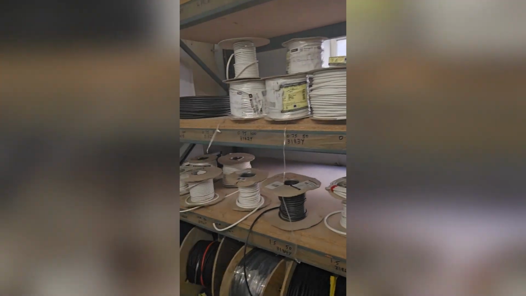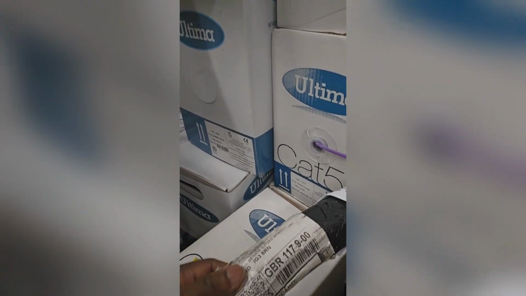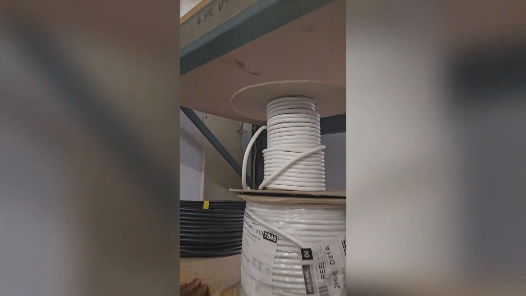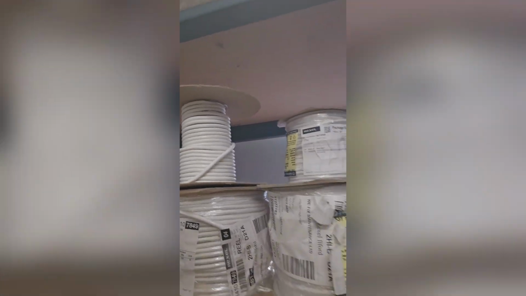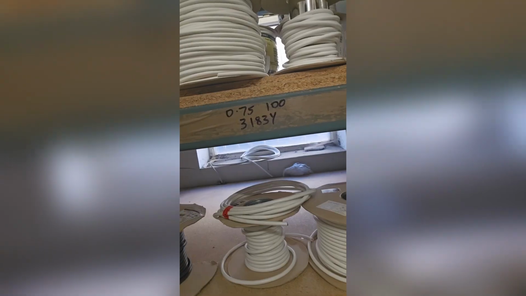Are they armored cable, for instance? Yeah, with all the specifications. Cat 5 cable for data. Flex. We've got heat resistant cable as well.